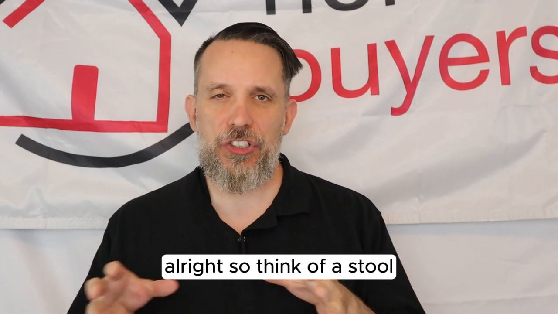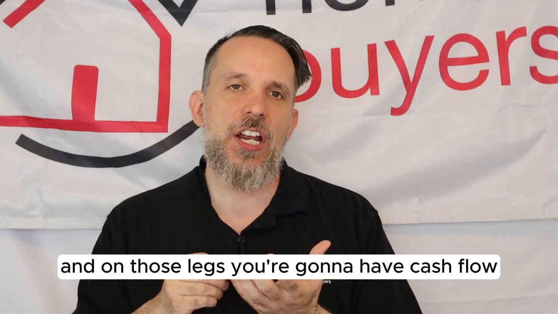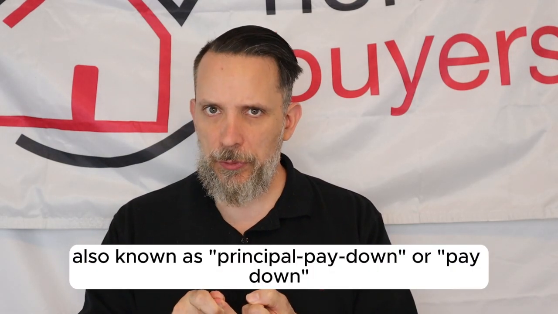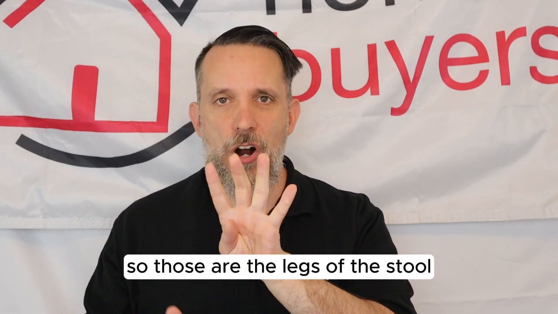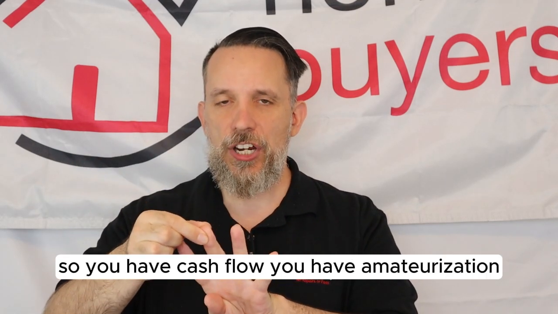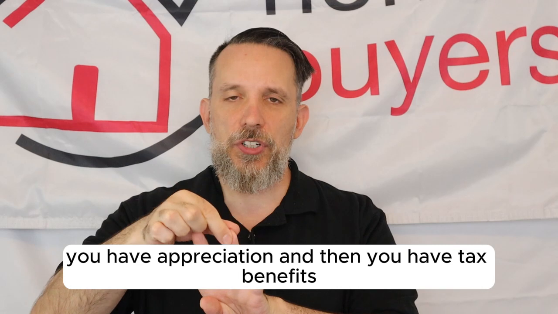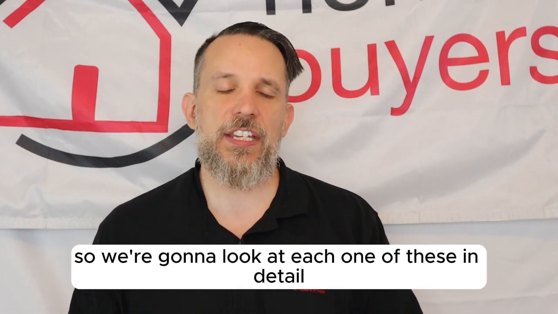All right, so think of a stool. A stool has at least 3 legs, and on those legs, you're going to have cash flow, amortization, also known as principal paydown or paydown. You're going to have appreciation, and then there's tax benefits. So those are the legs of the stool: cash flow, amortization, appreciation, and tax benefits. We're going to look at each one of these in detail.